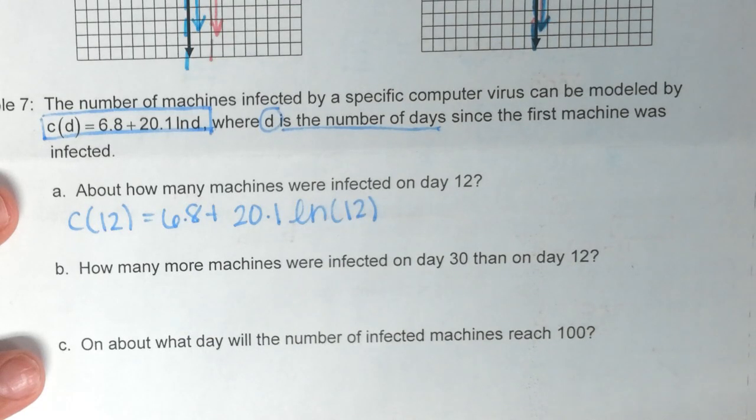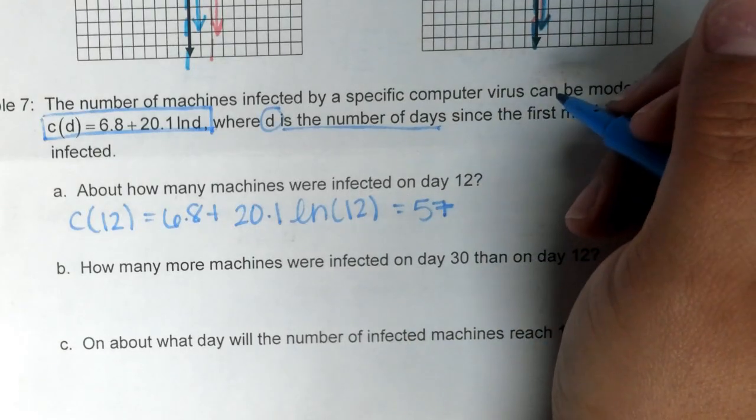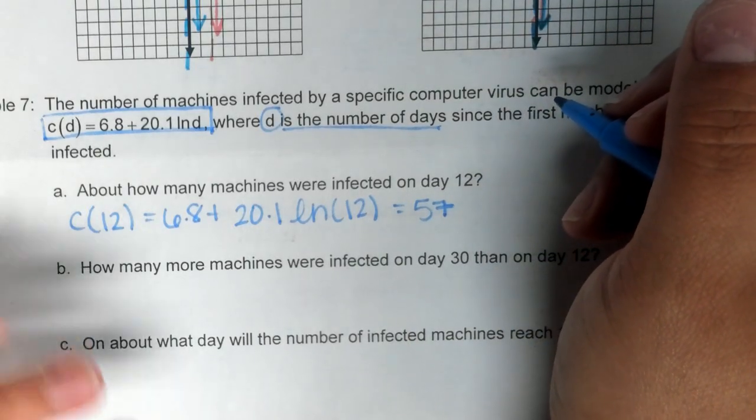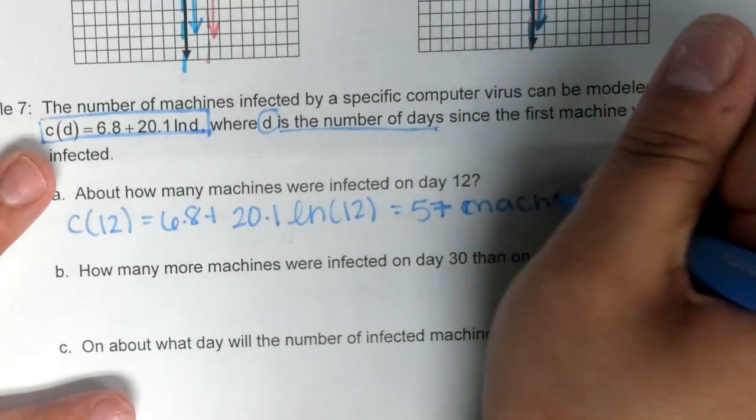All right, so I'm going to plug in 6.8 plus 20.1 natural log of 12. And I get 56.7. How many machines have been infected? 57 machines. You're not going to round down, because if point something of a machine is infected, wouldn't you say the whole thing is infected?